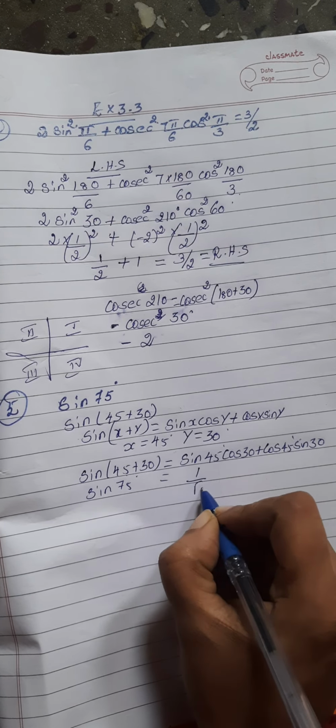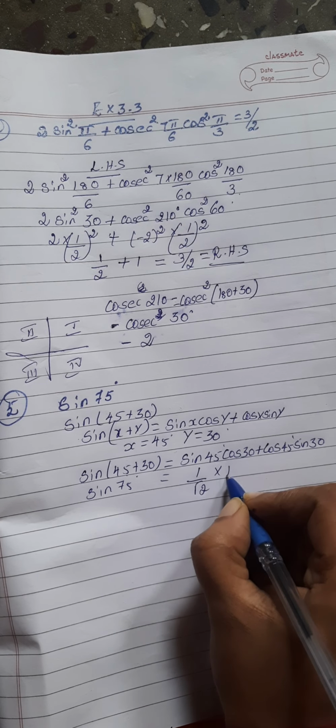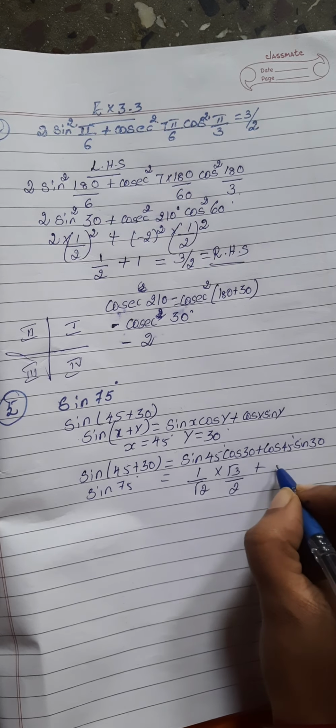This is 1 upon root 2. This is root 3 upon 2. This is 1 upon root 2. This is 1 upon 2. So I will get root 3 upon 2 root 2 plus 1 upon 2 root 2. That gives us root 3 plus 1 upon 2 root 2. If you want, you can rationalize, otherwise you can leave as it is. Just 75 means we are writing it as 45 plus 30. Next question, tan 15. You can write 45 minus 30 and you can use tan(A minus B) formula there.